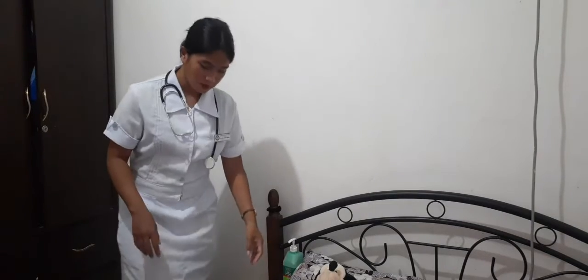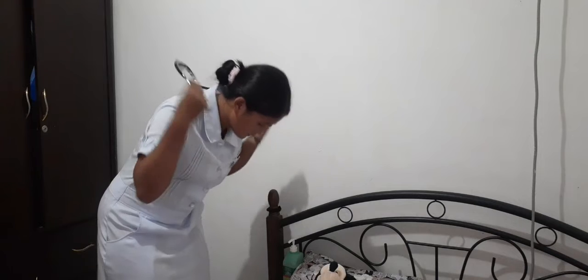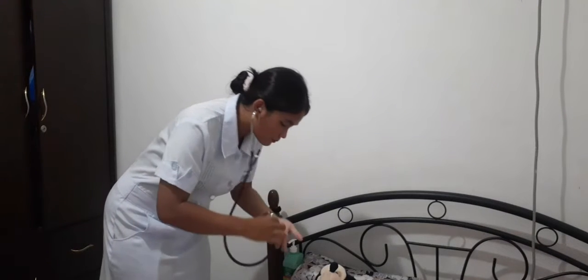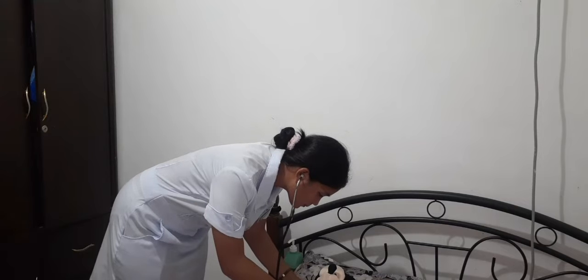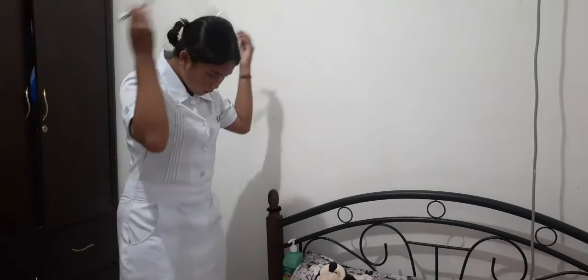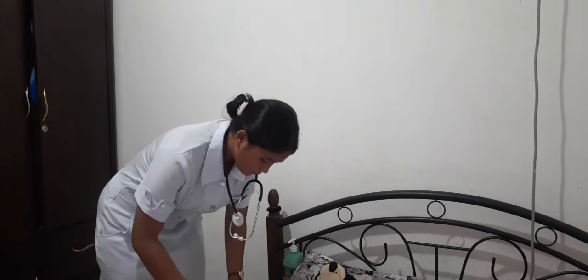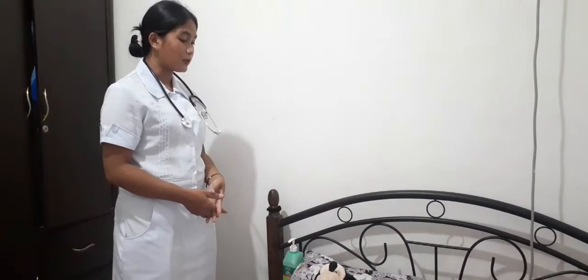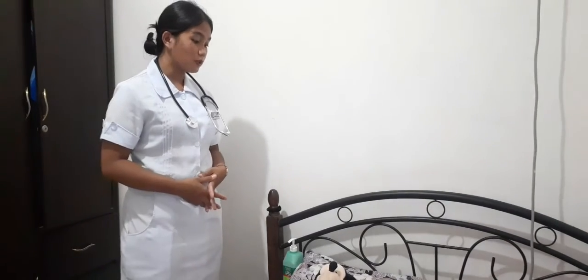And before we start, I'm going to check your vital signs. So we're going to check your temperature and your respiratory rate. Okay, so your respiratory rate is in normal range and your temperature is normal. Okay, so how about your pain? How much will you rate your pain from 1 to 10, with 10 being the highest? Okay, 3. Thank you. So let's proceed.